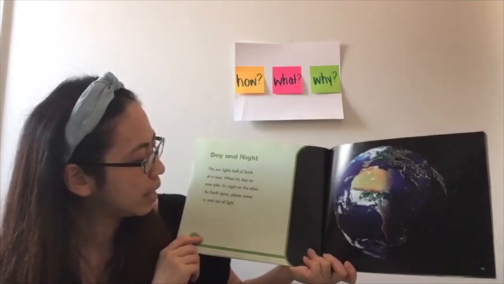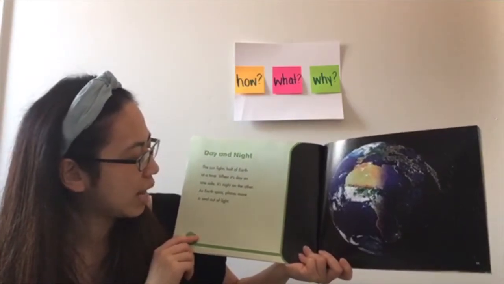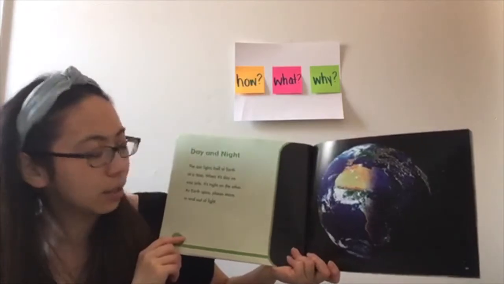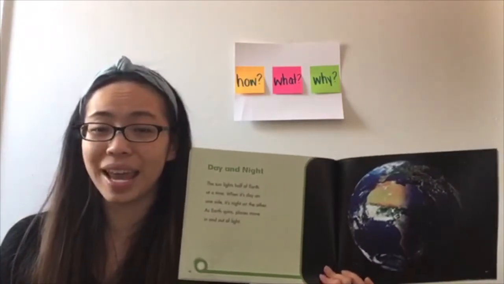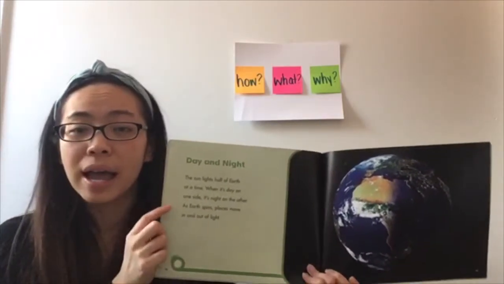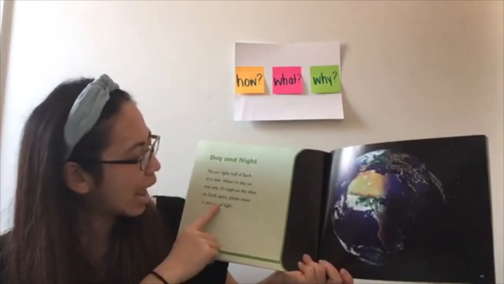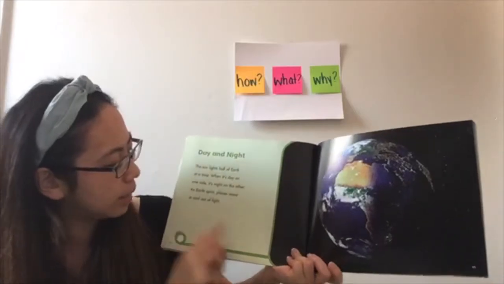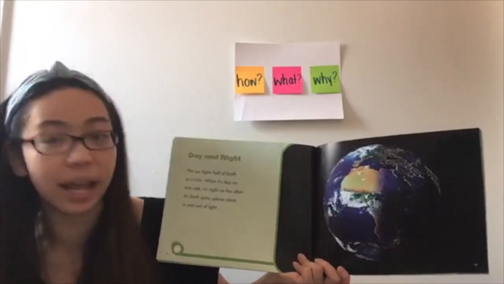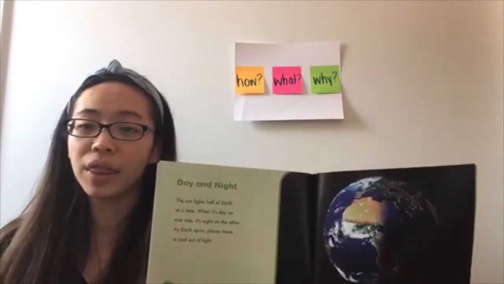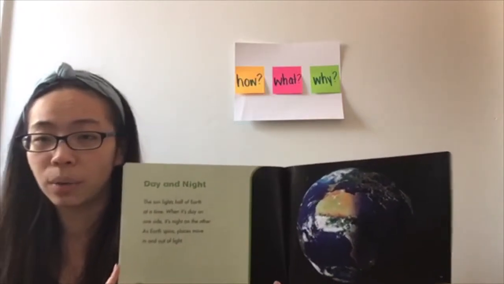As Earth spins, places move in and out of light. Oh my gosh, do you know what I'm thinking? I'm thinking in this part, we can kind of act out what's happening here, right? So it says, as Earth spins, places move in and out of light. So why don't we pretend to be Earth and spin in and out of light? So we can go in light, out of light.